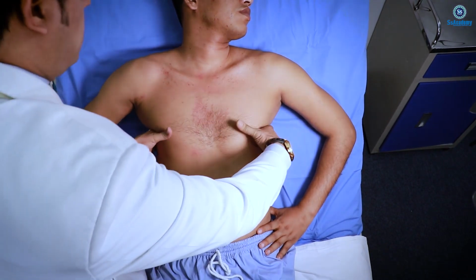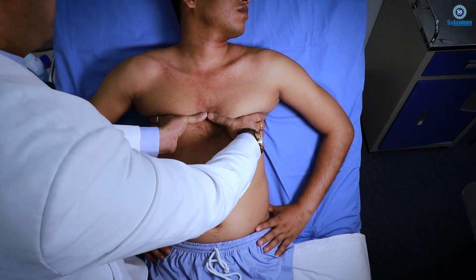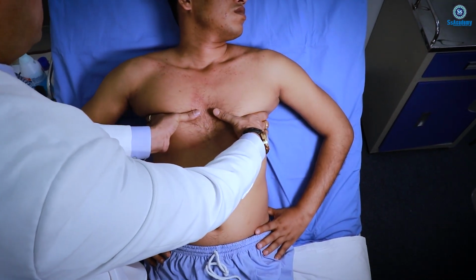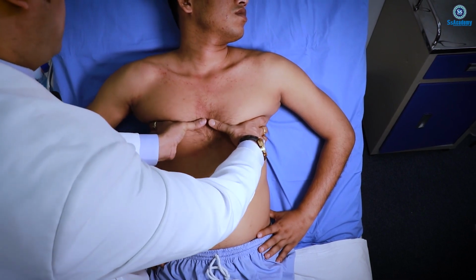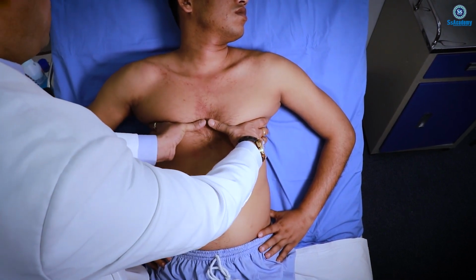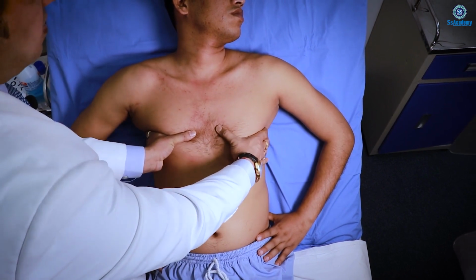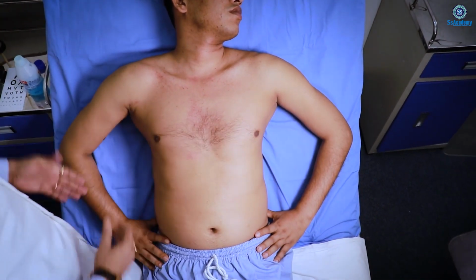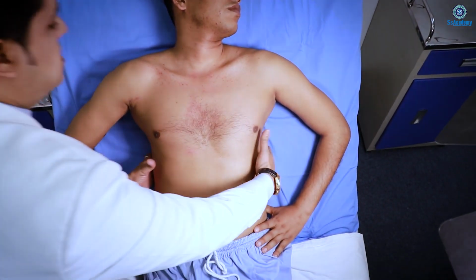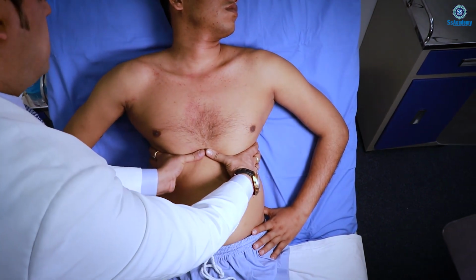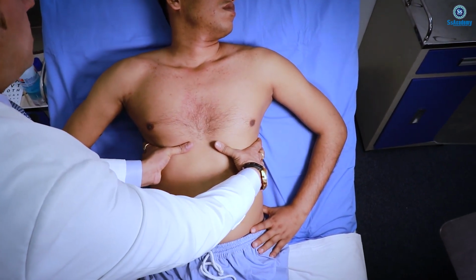Next, at the nipple level, you need to hold like this and take a deep breath in and out. So you need to give a good pressure here. Once again. So this is definitely the chest expansion; more than 2.5 centimeters is normal. And now in the basal zones, you need to put your hands like this, take a deep breath in. See? So this is normal.